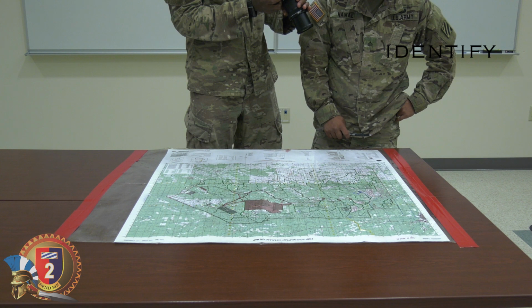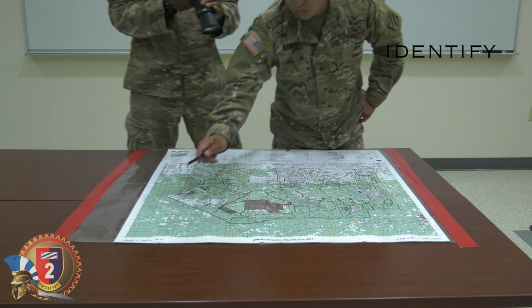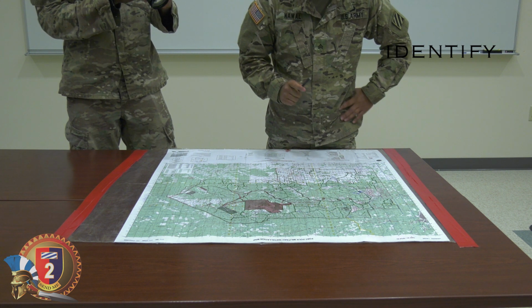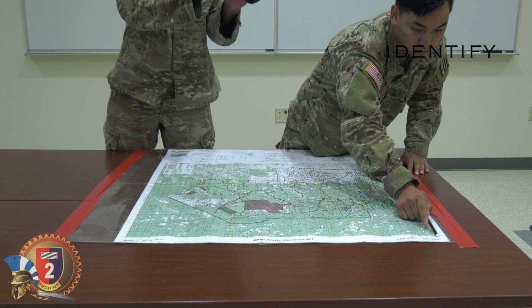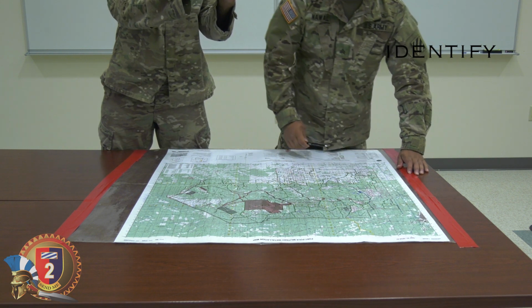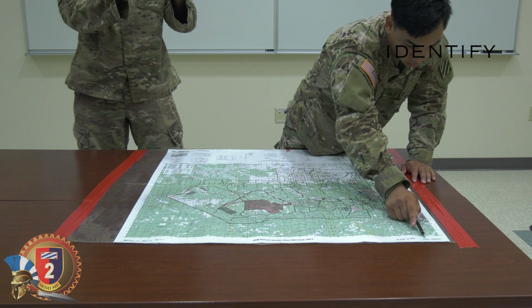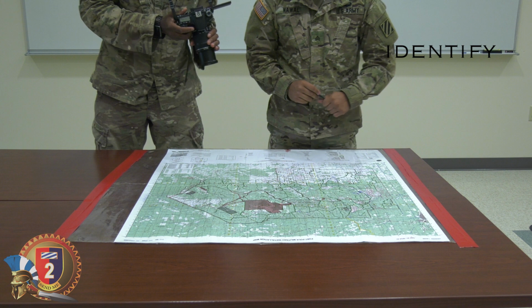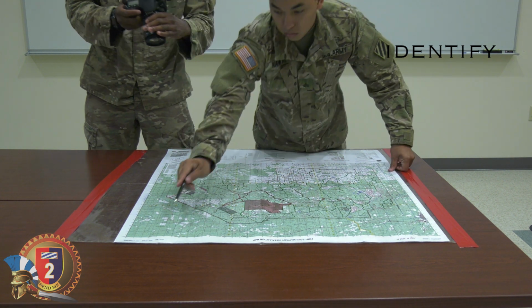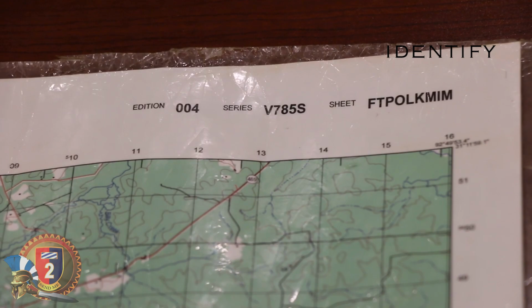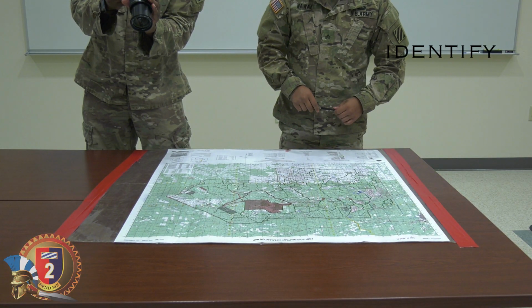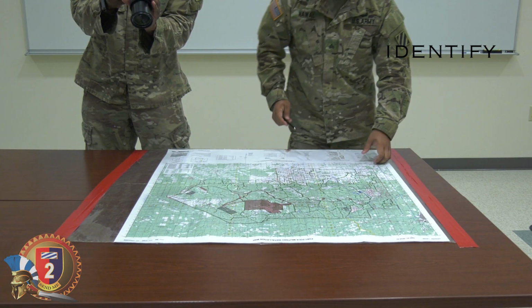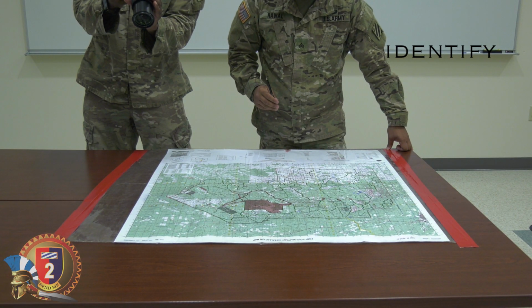1. Identify the sheet name. 3. Identify the series name. 4. Identify the scale. 5. Identify the series number. 6. Identify the edition number. 7. Identify the index to boundaries.